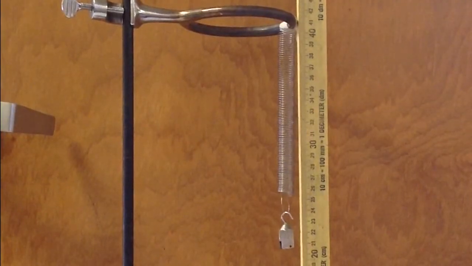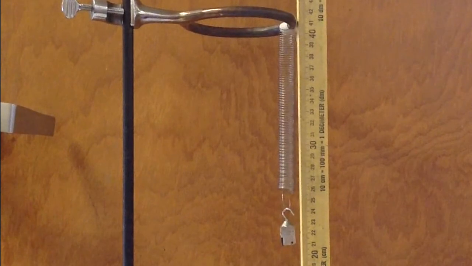Next, we changed the amplitude of the weight on the spring. In other words, we changed how far we pulled down the weight before letting go to measure the 10 bobs. For each trial, we used the medium-length spring with a 0.020 kilogram weight on the end. Each time we pulled down the bob, we increased it by a length of 2 centimeters. The bob started at about a length of 25.8 centimeters.